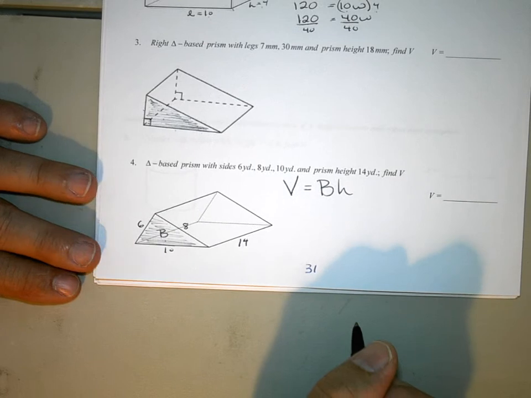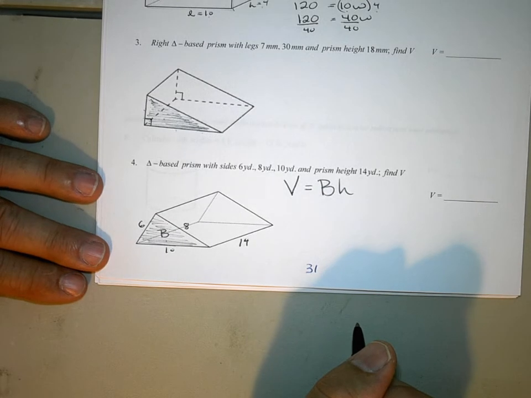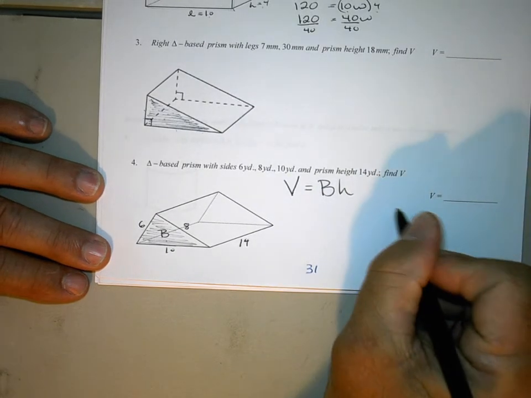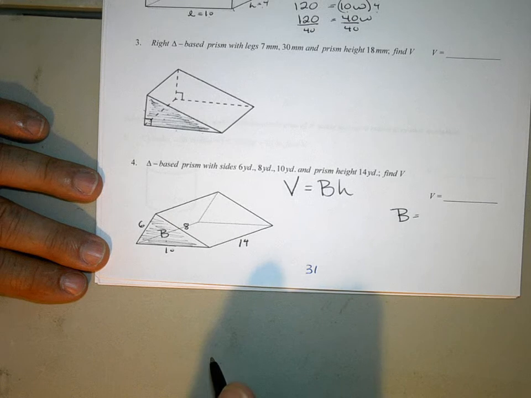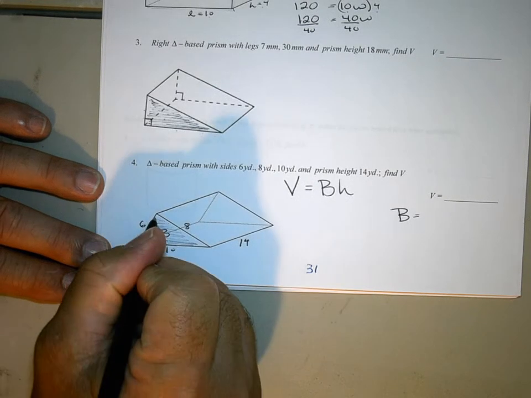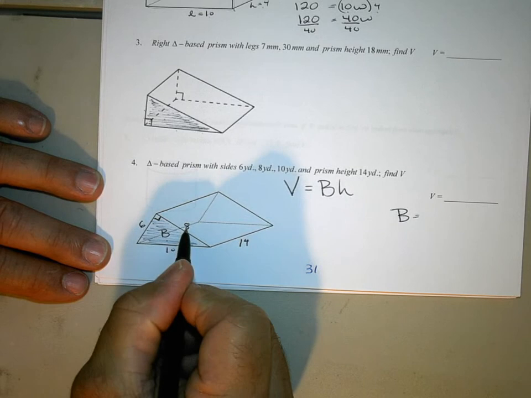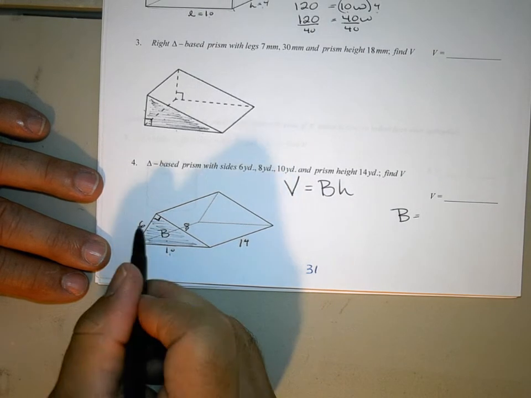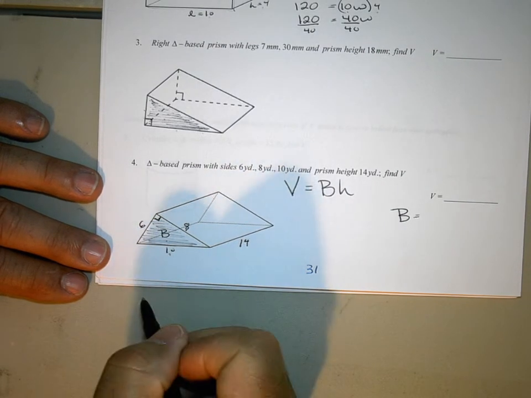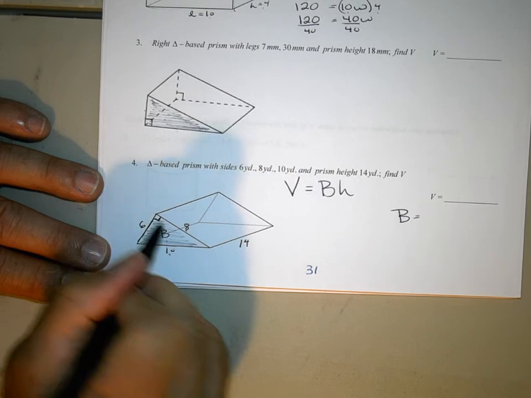How do we find the area of that? Well, what you need to realize is big B in this case is a right triangle. How do I know? Because 2 times 3, 2 times 4, 2 times 5. This is a 3, 4, 5 right triangle where this is one of the legs and this is the other leg.